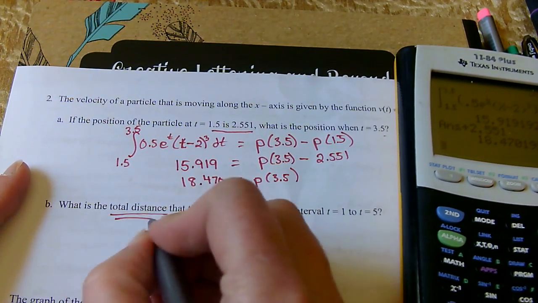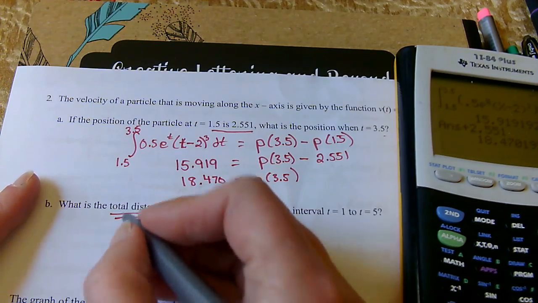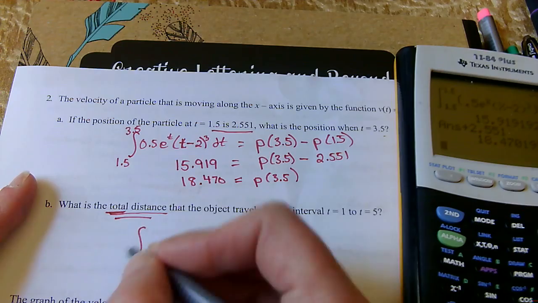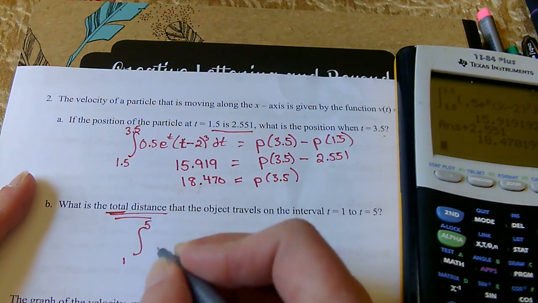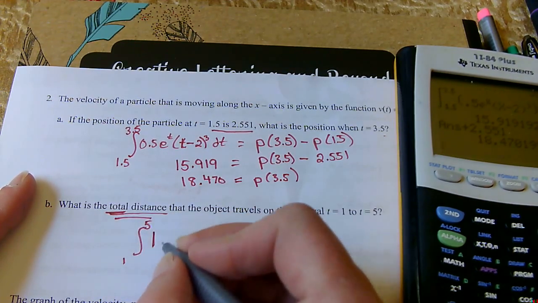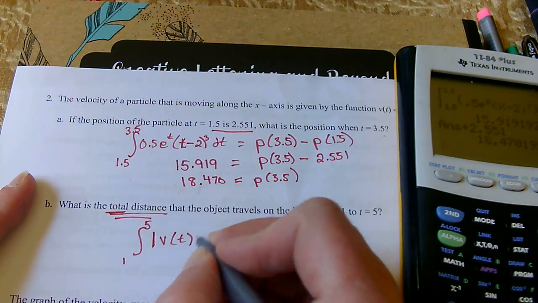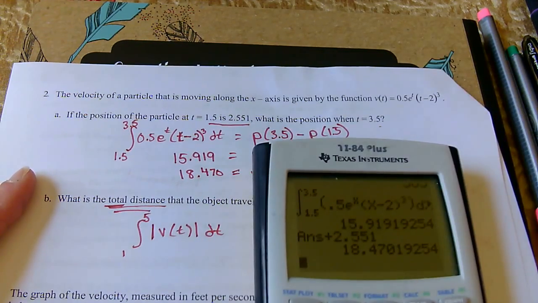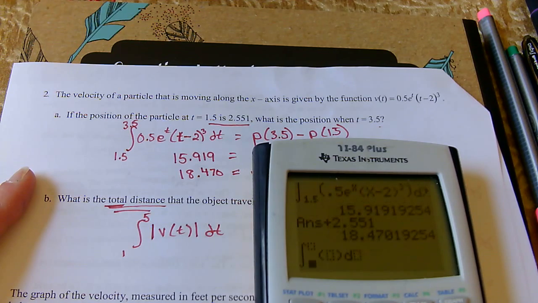The total distance, always note when it says total, from 1 to 5 is going to be the absolute value of that velocity function. So, I'm going to go ahead and retype it.